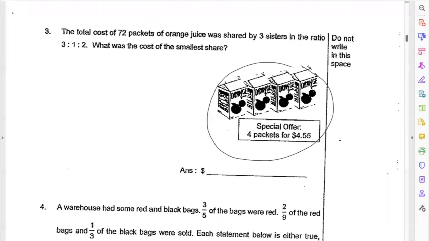So if you look at the question, the sisters bought 72 packets of orange juice. And for the best deal, they should buy in groups of 4 packets, because you get a cheaper price.